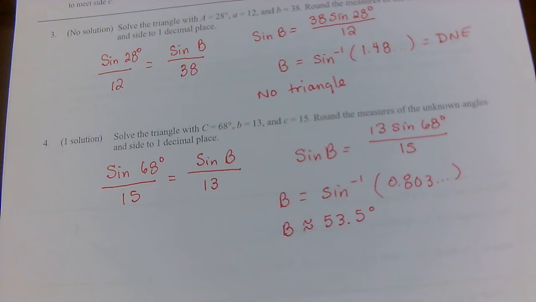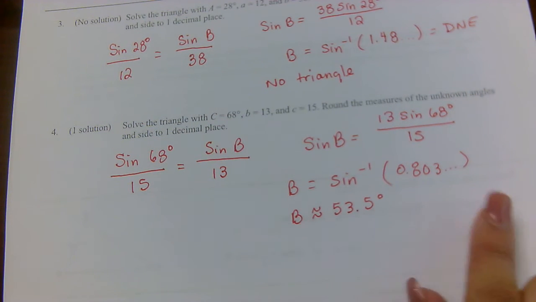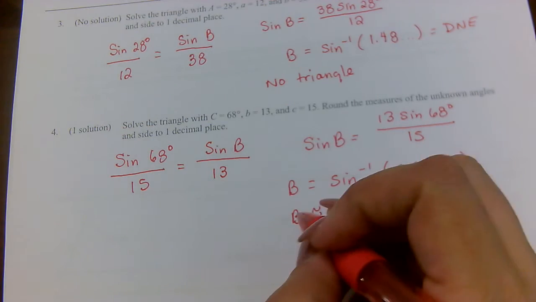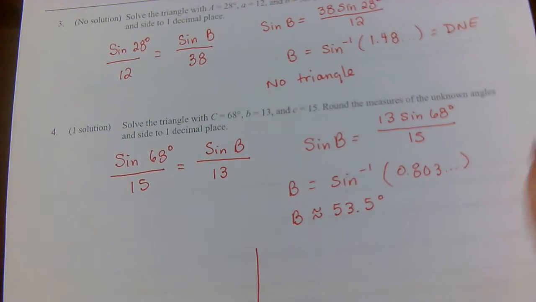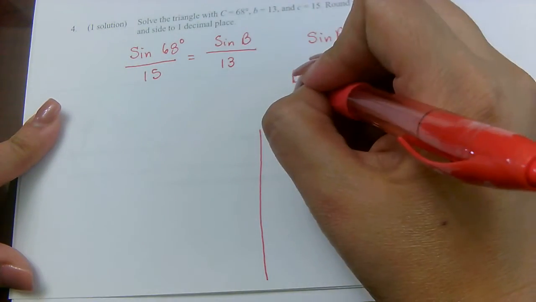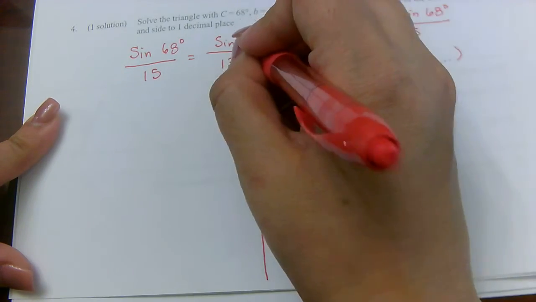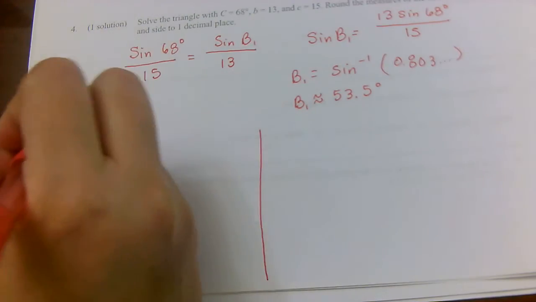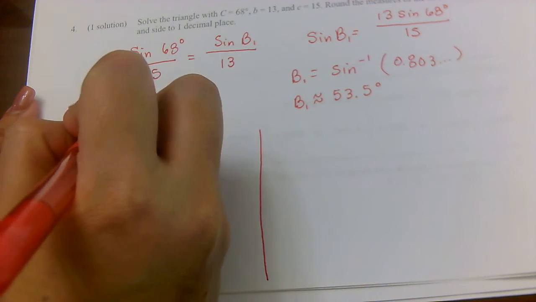Okay. Now that I have that angle, I'm going to assume that there might be a second one. So I'm going to cut up my paper into two parts. This is going to be what we call our B1. I'm going to put it here, B1. And over here, I'm going to say B1 is equal to 53.5 degrees.